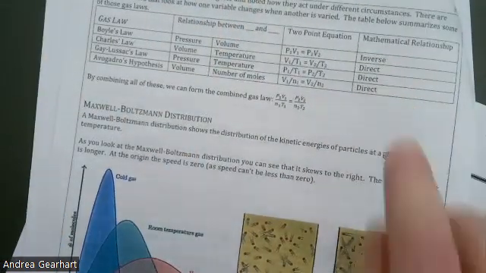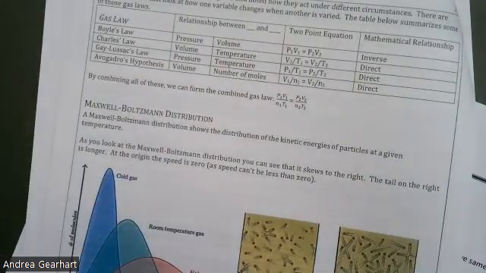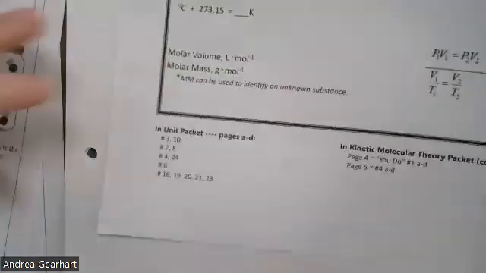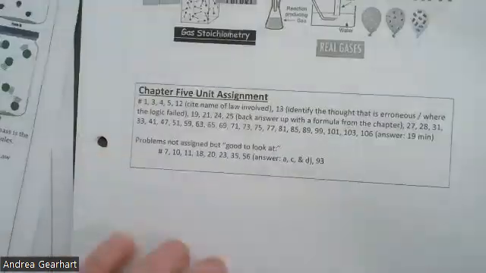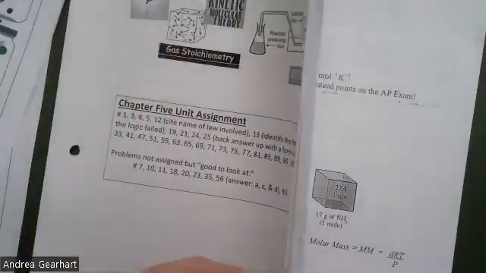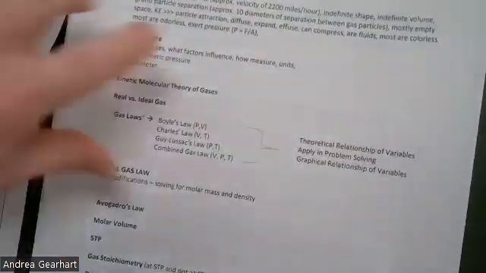Okay, so what I'm going to ask is we build on this. In your unit packet, we have this kind of summary of our unit.